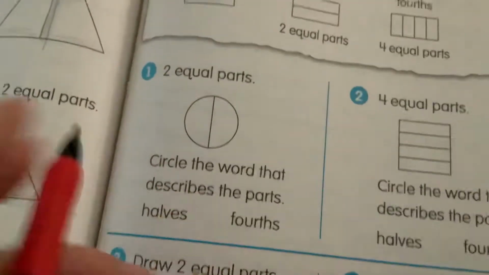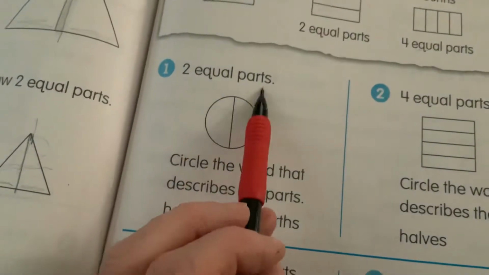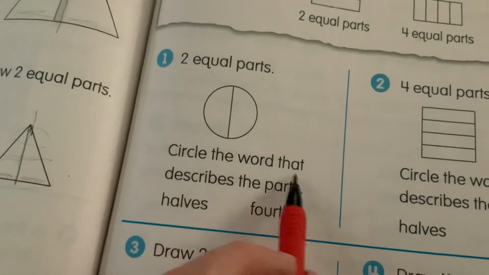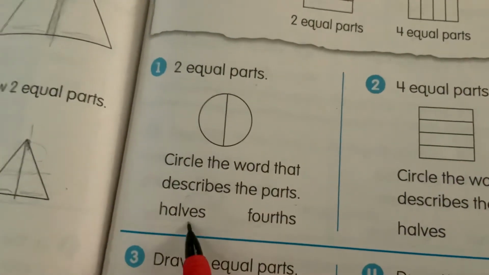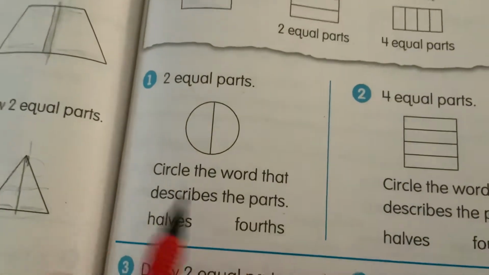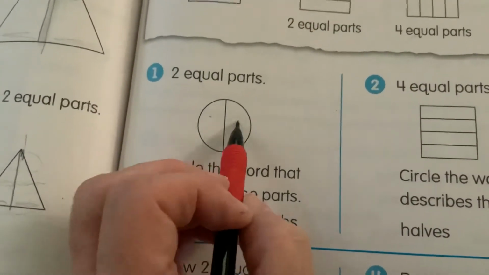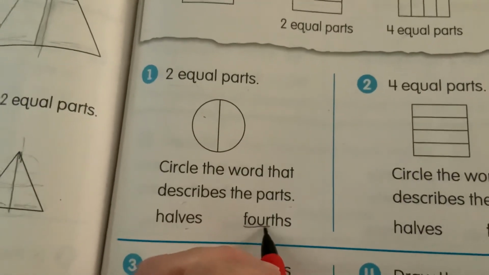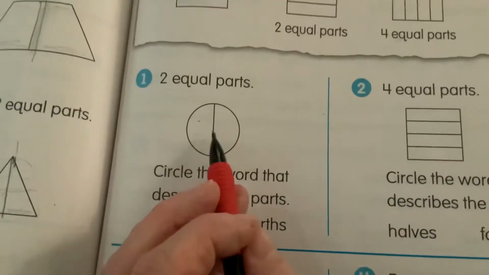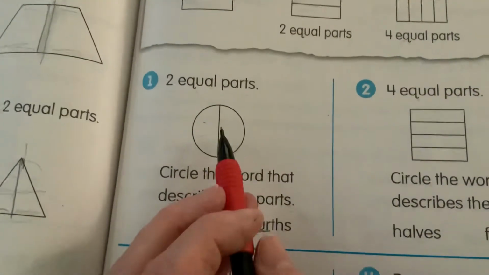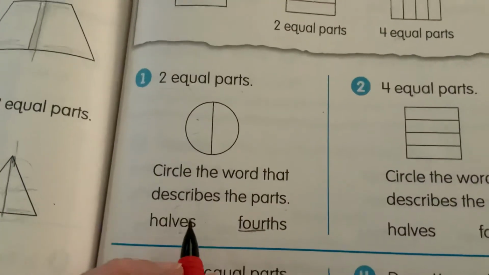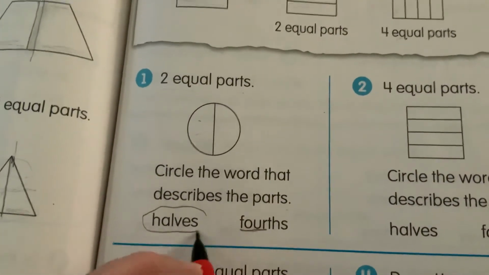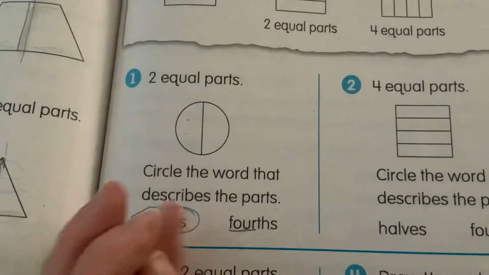Okay, this one, if we have 2 equal parts, circle the word that describes the parts, halves or fourths. Okay, 2 equal parts. Remember, if I look at this word, I take that part of it, that means 4. Are there 4 parts there? No. Are there 4 parts there? No. So that is halves. Halves means 2 equal parts.